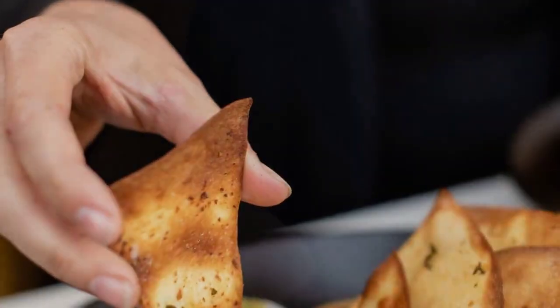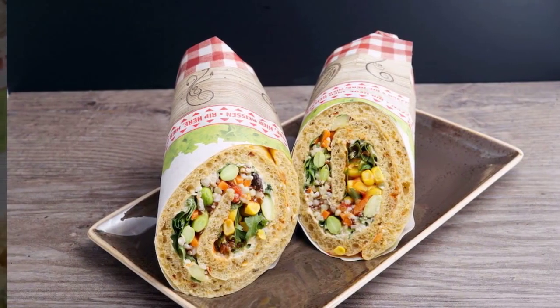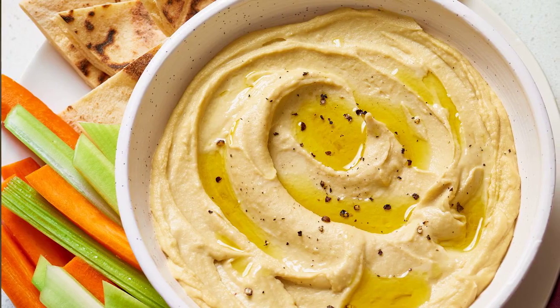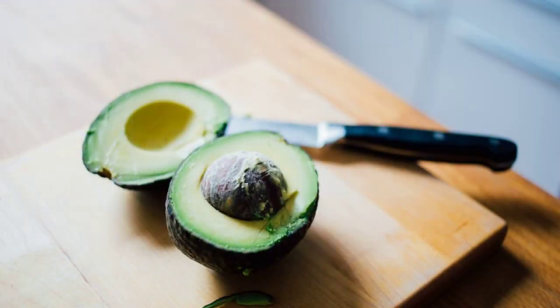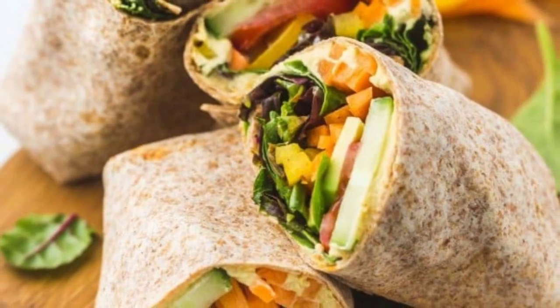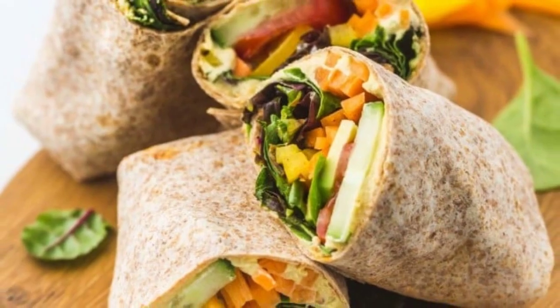When it comes to snacks, another option is kale and hummus wraps. Spread hummus on a whole grain wrap and then layer kale leaves, sliced avocado, and any other desired vegetables, such as shredded carrots or cucumber. Roll it up and enjoy a nourishing and flavorful snack on the go.